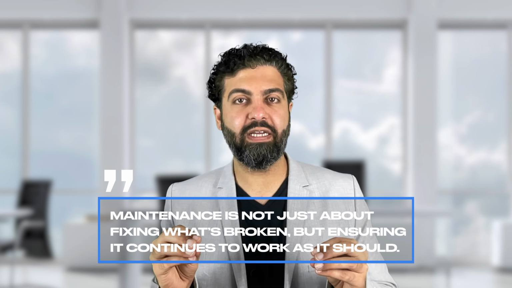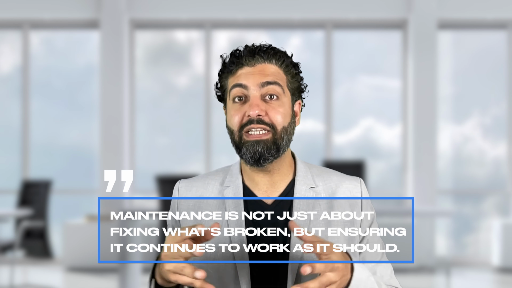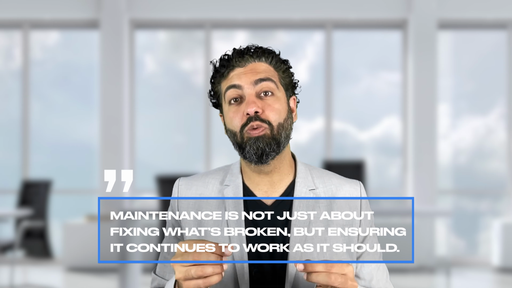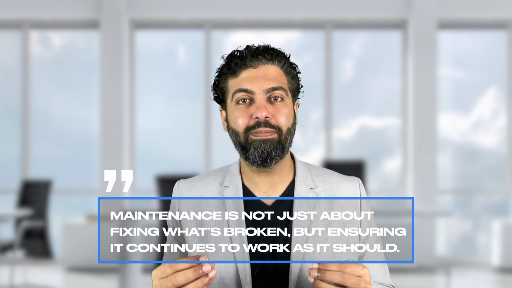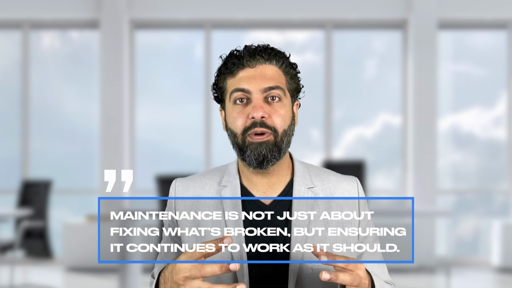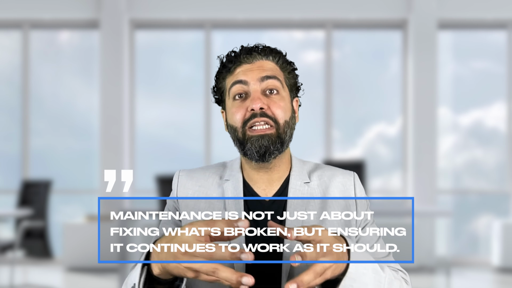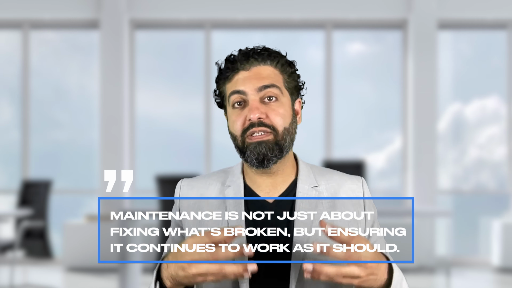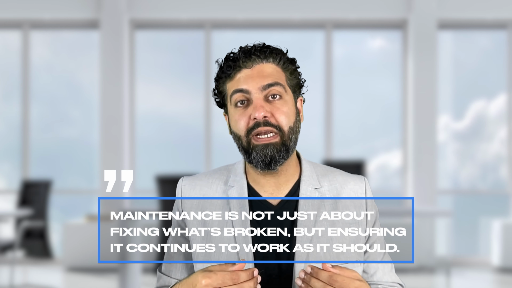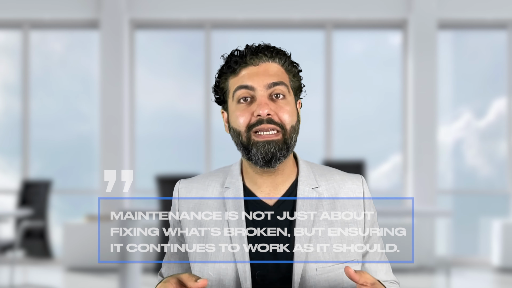So one of the statements that has always stuck with me is that maintenance is not about fixing what is broken, but it is ensuring that it continues to work the way it should, right? So make sure that you don't consider maintenance as just bug fixing, but you need to make sure that your system continues to perform the way it was intended to. Because when new users add in, new features are built in, your system starts becoming unstable.